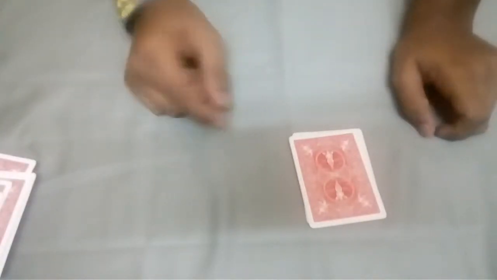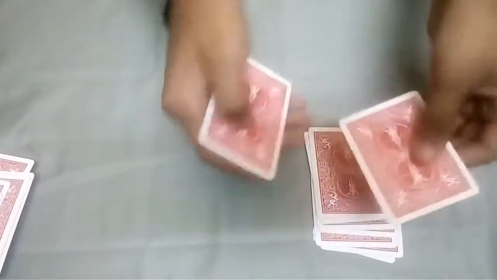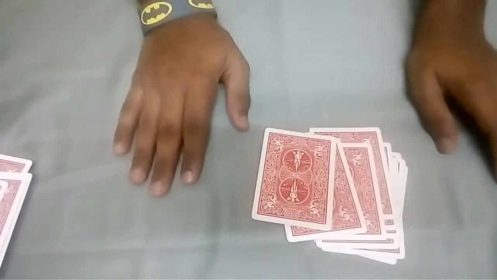Do you believe I just added 3 cards? You want to check it? Go ahead and check it. I don't have a spectator, so I'm counting it again. If you have a spectator, they can count it. 1, 2, 3, 4, 5, 6, 7, 8, 9, 10, 11, 12 and 13. This is the trick, guys. Please stick around for the tutorial.